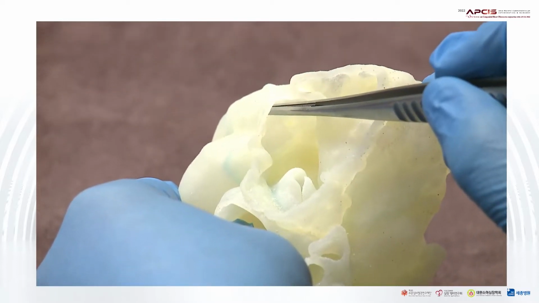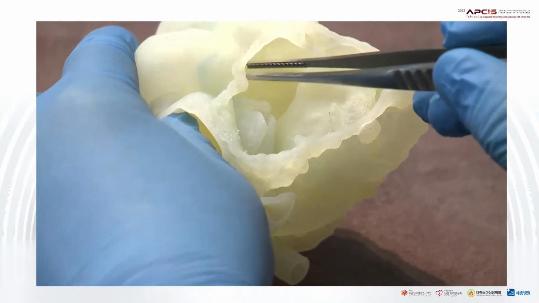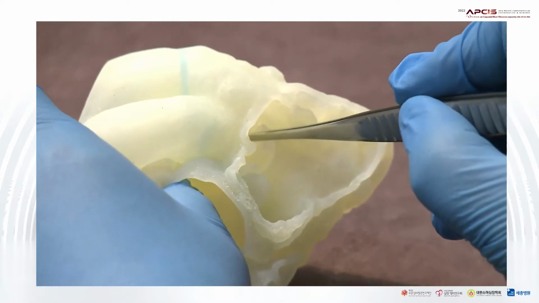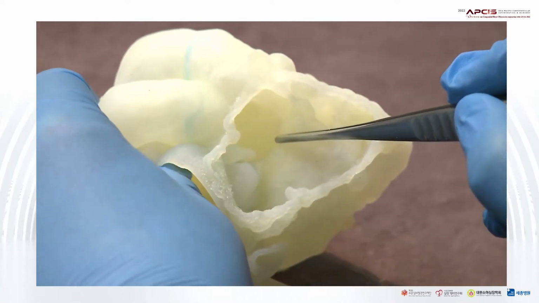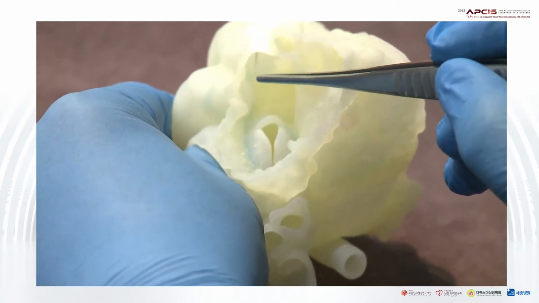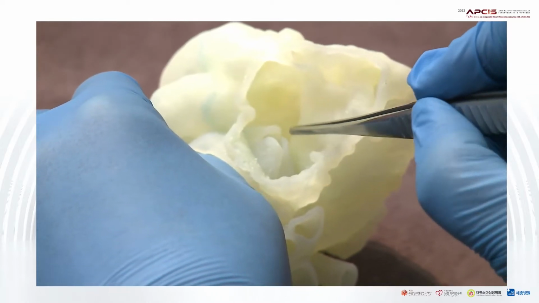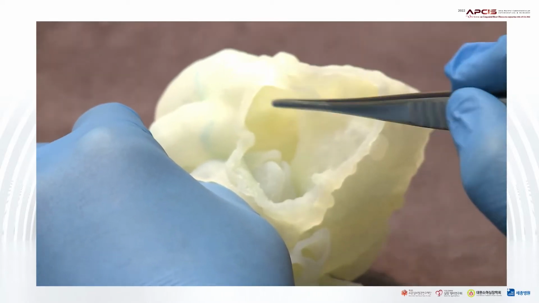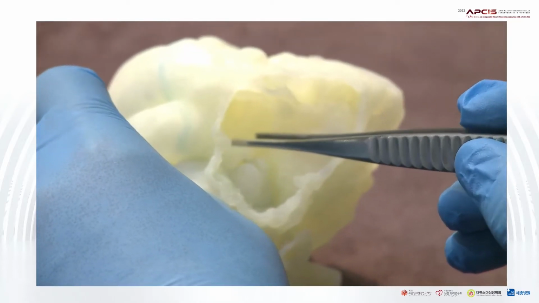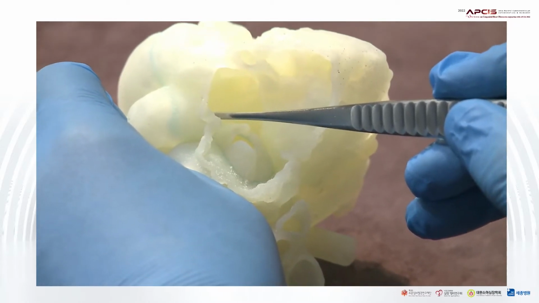Two great vessels arise from this morphological right ventricle, and we can see a large VSD here. The aorta and pulmonary valve are far from the large VSD, and there is some distance between this VSD and the aortic valve annulus.